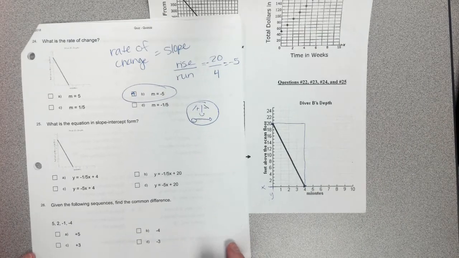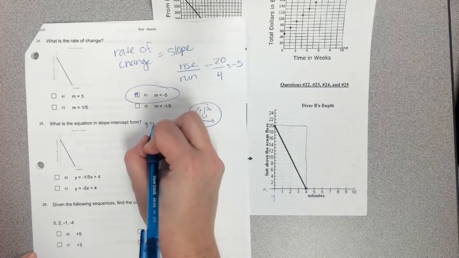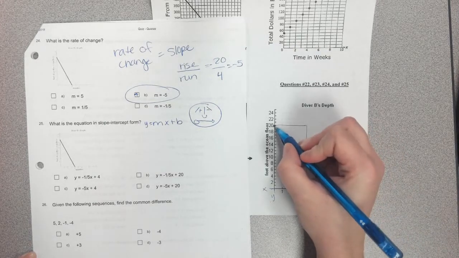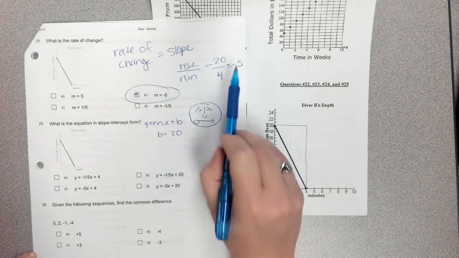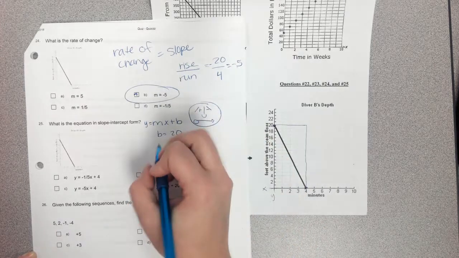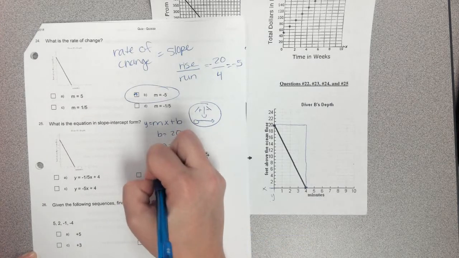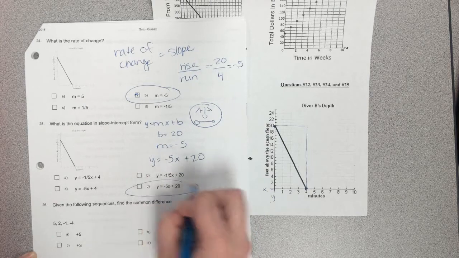All right, final thing that they're asking me. What is my slope-intercept form? Y equals mx plus b. Okay, now again, we already remember our b was our 20, right? We already talked about that. And did we not just find our m? M is negative 5. We'll just fill in the blanks. Negative 5x plus 20. Done.